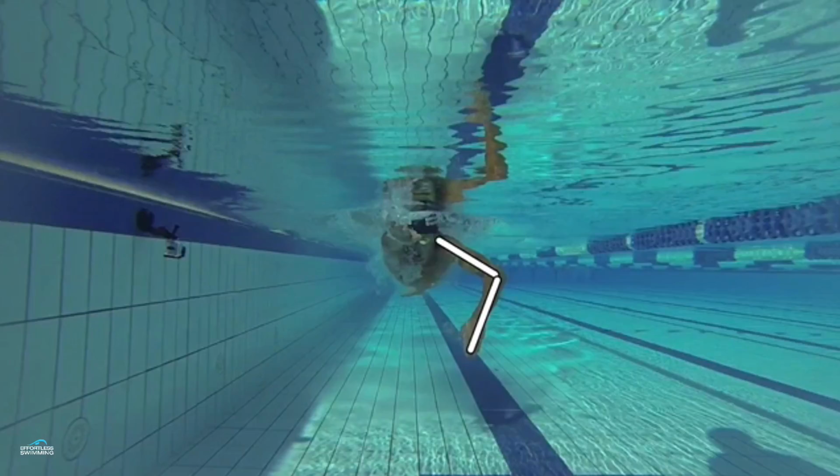And the reason for that is at that angle, with the elbow out to the side, the fingertips pointing down, then you're really able to engage the lats really well in that part of the stroke, and you're able to get great leverage with your pull through.